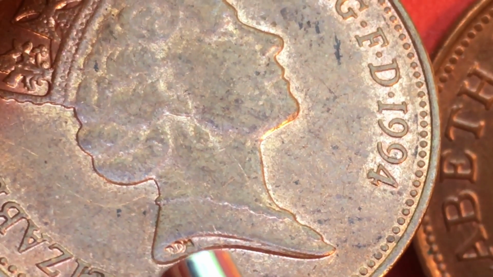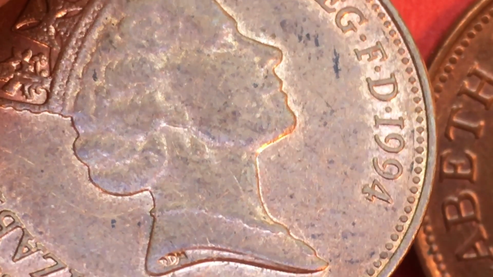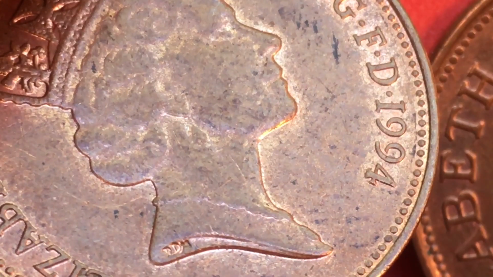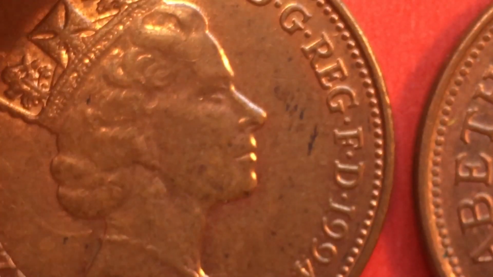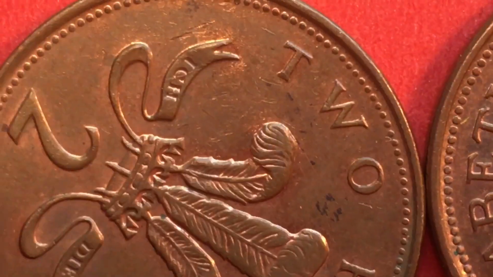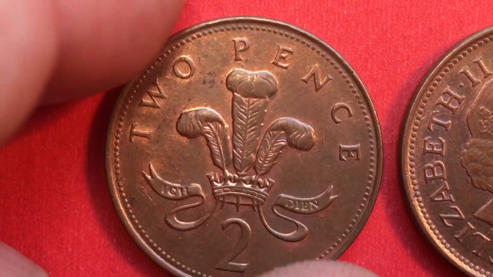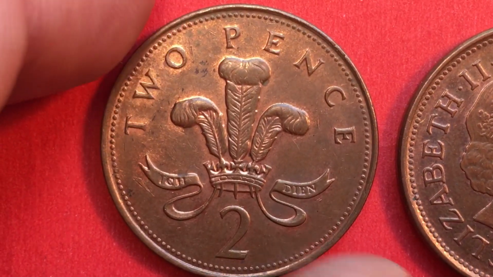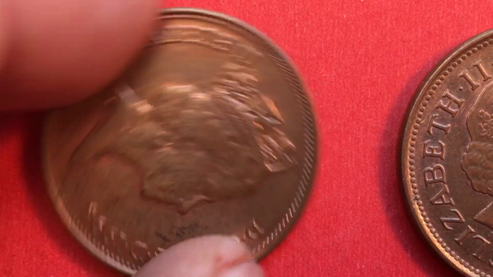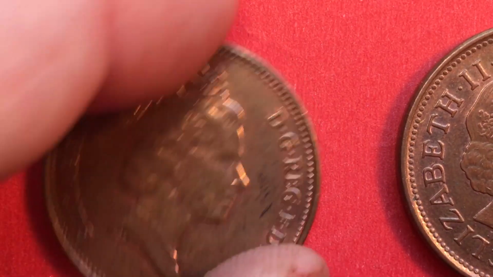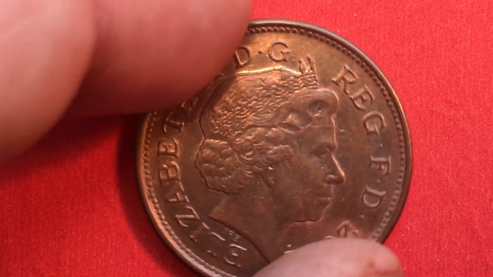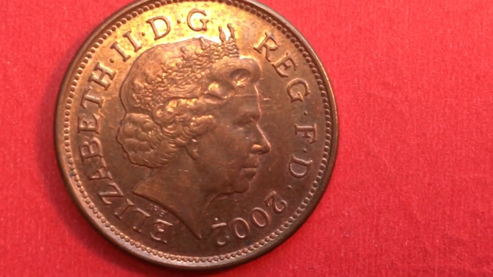See that there? So that's the engraver's initials. Now this coin had this image on it. The 2 new pence was changed to the 2 pence, and the 2 pence coin had the third portrait of Queen Elizabeth II on it until 1997. Then in 1998 they came out with the fourth portrait of Queen Elizabeth II.